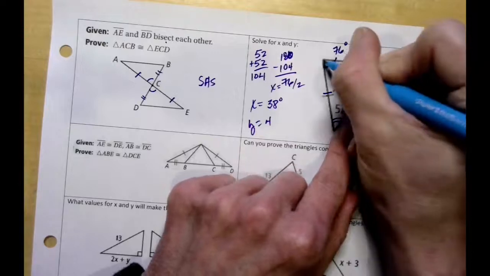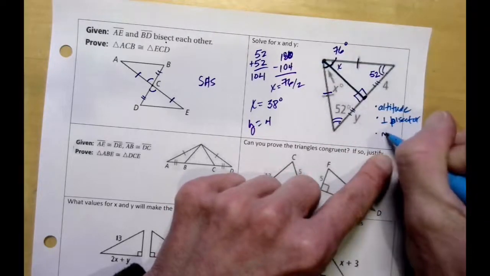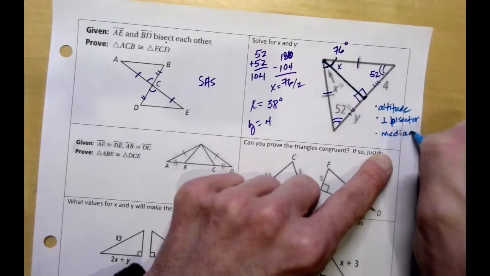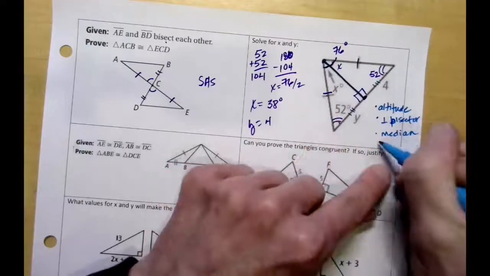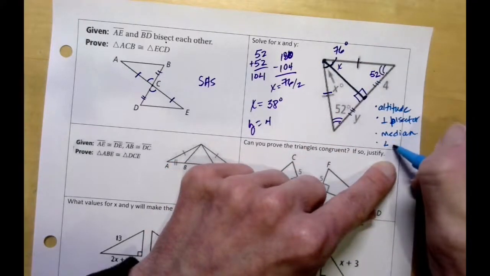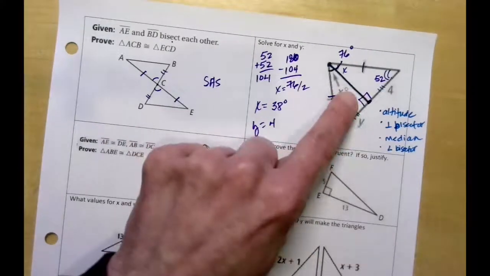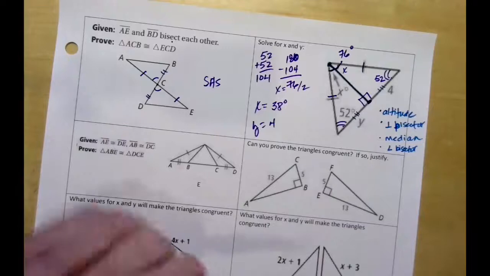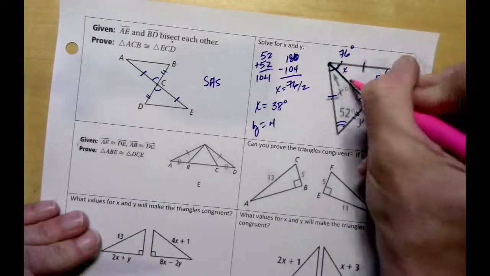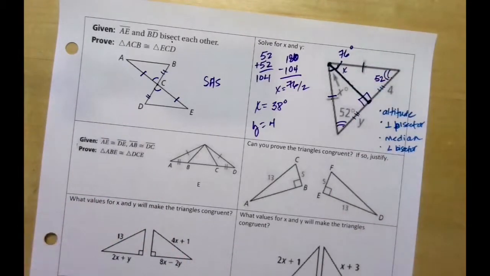Because these are the same and it goes up to the vertex, I know it's a median. Because it bisects that angle, it's an angle bisector. This triangle is isosceles, so each of those points of concurrency is going to lie on that line. Remember that from the video.